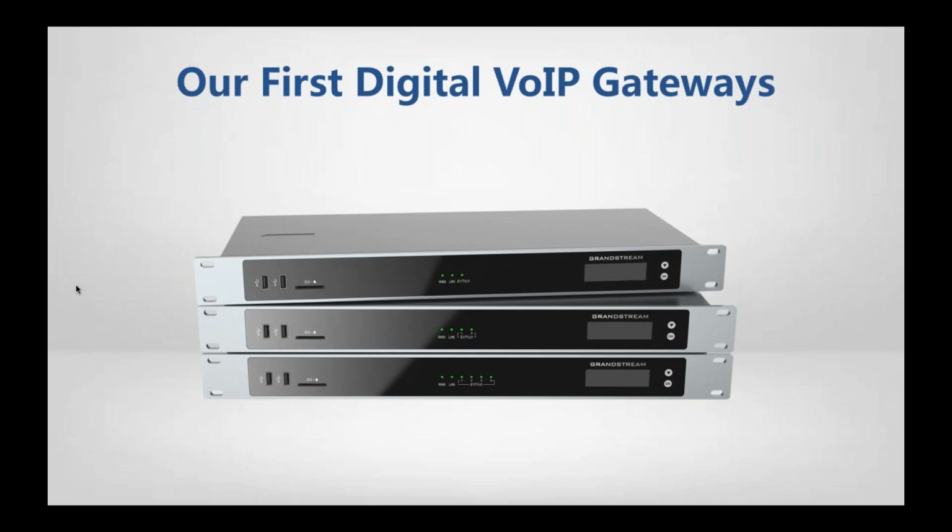Last thing that you'll see from us, so those DECT phones are actually going through a beta test now. You'll probably see them officially launched within the next couple of weeks, actually. So probably within the next 2 to 3 weeks, keep an eye out for that.